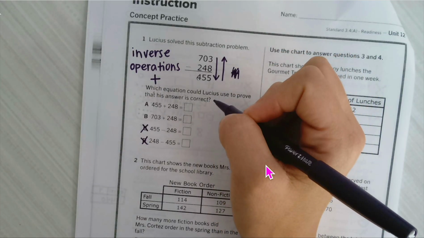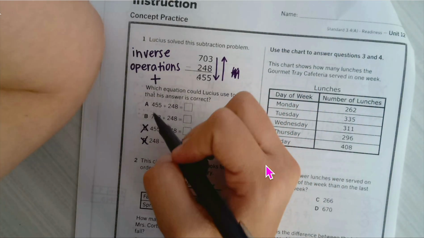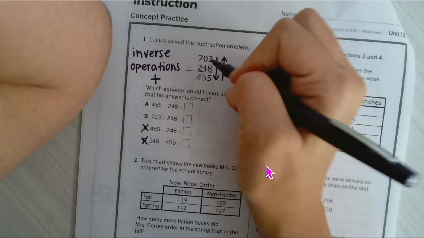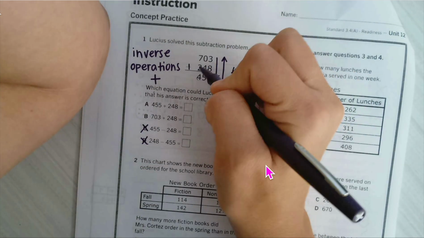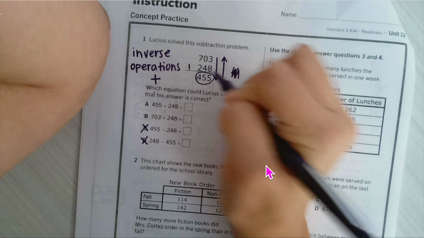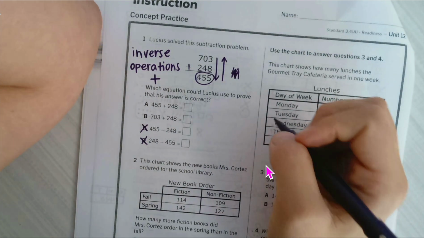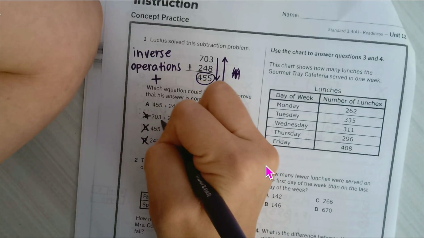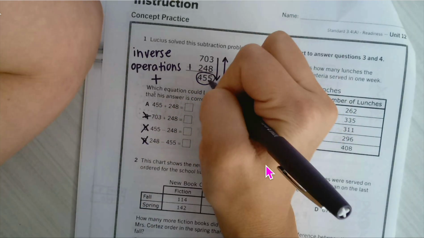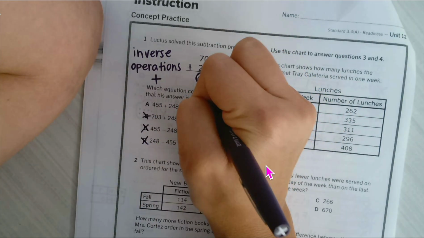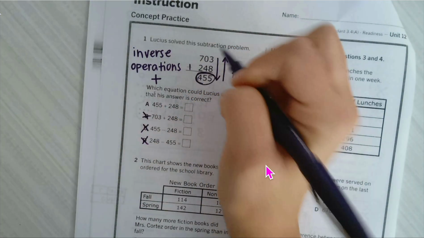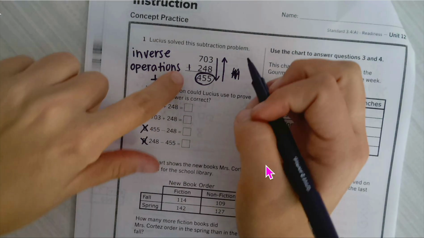So let's see. If I add 703 plus 248, am I going to get that answer? Is that a good way for me to check if I got that answer? No, because 703 plus 248 is not going to help me check to see if 455 is right. It's going to give me a totally different answer because I didn't add here first.